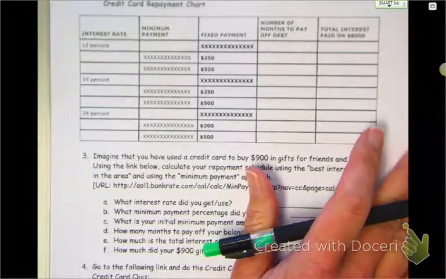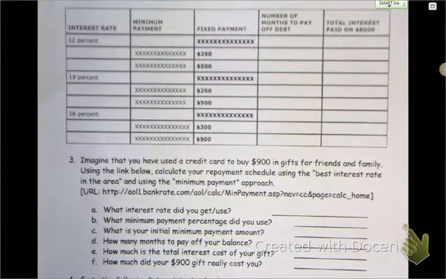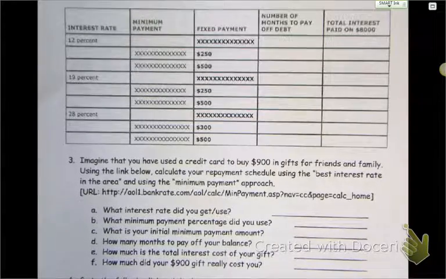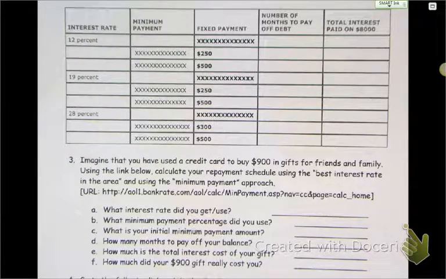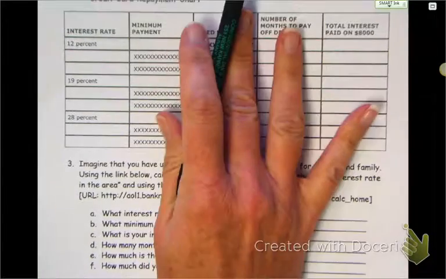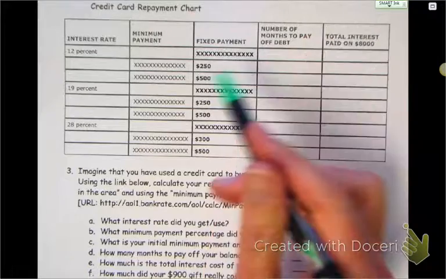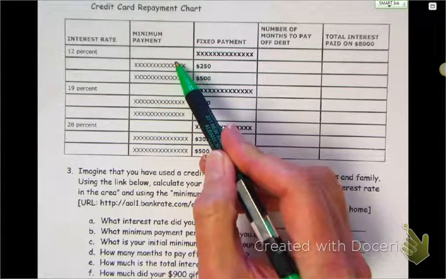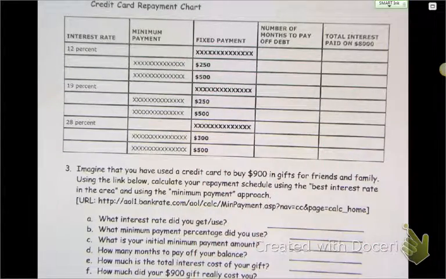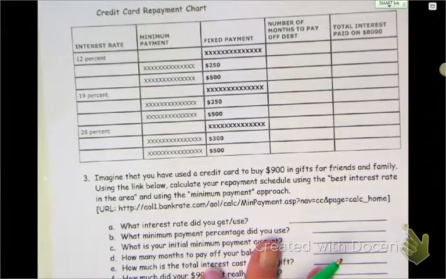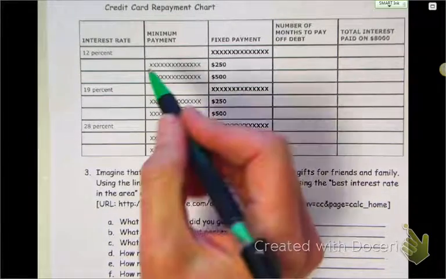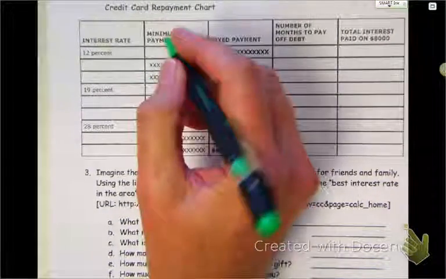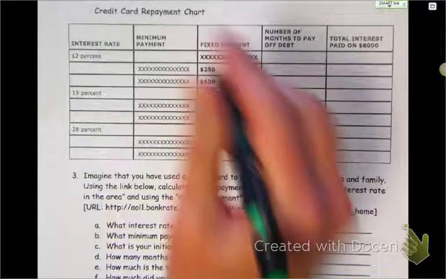Okay, and we're going to look at what the effects of different interest rates are on borrowing. So we're going to use an $8,000 credit card debt and various different interest rate scenarios and figure out what the minimum payment would be and then the number of months and the total interest paid. So if we have 12%, what do we come up with the minimum payment as? 160, good.